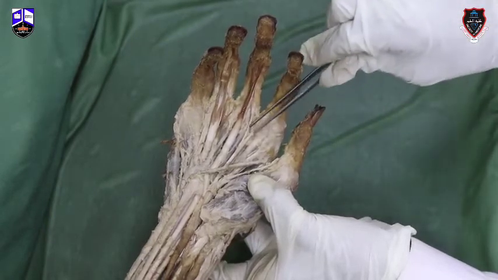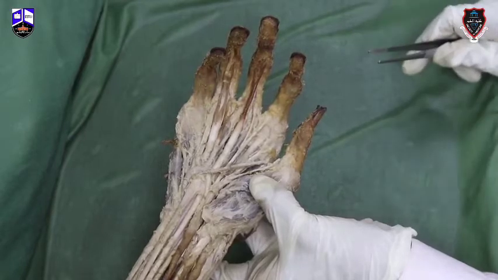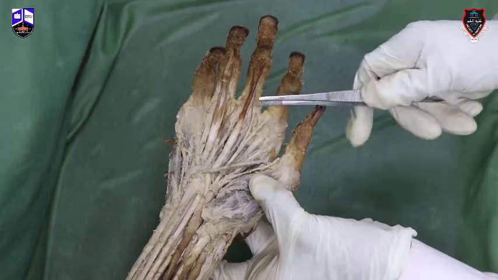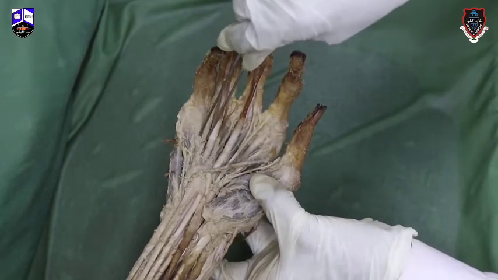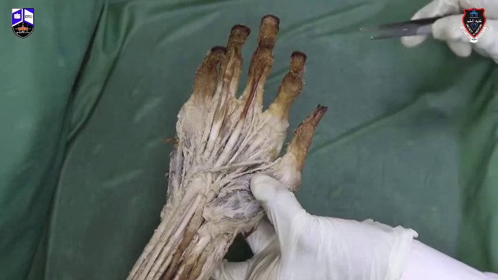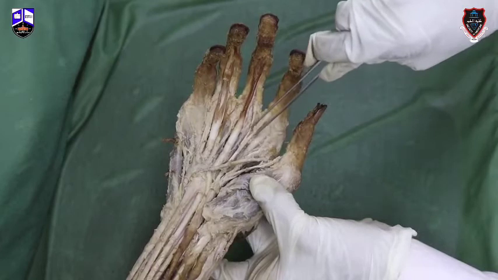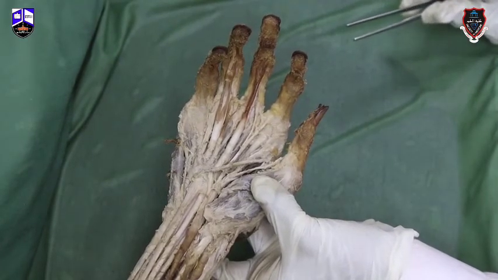The metacarpal arteries anastomose with the common digital arteries and the proper digital arteries. Okay, so the superficial arch gives rise to the common digital arteries, which bifurcate into proper digital arteries. The deep palmar arch provides the metacarpal arteries.